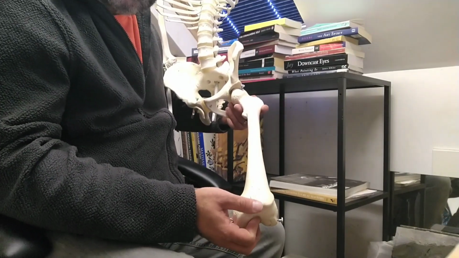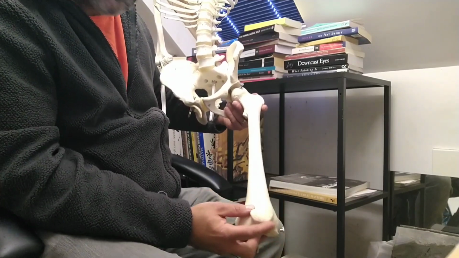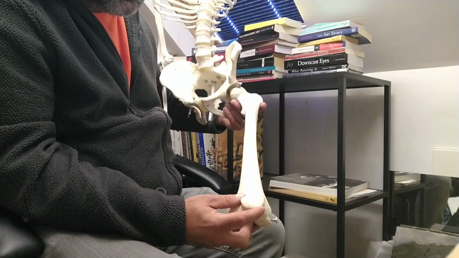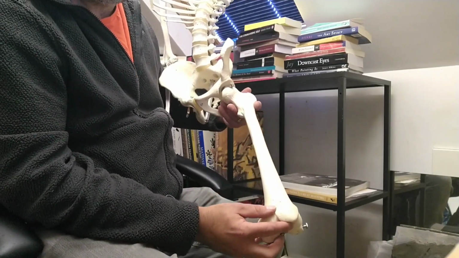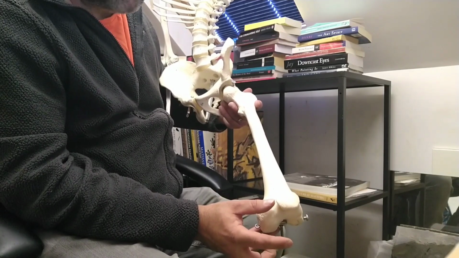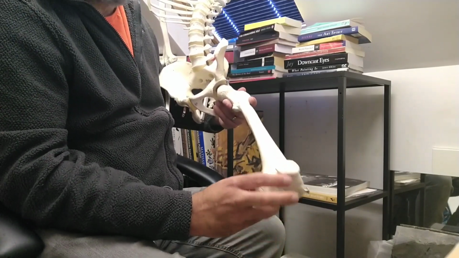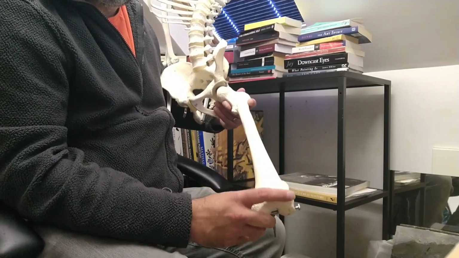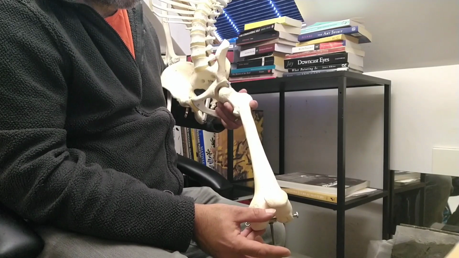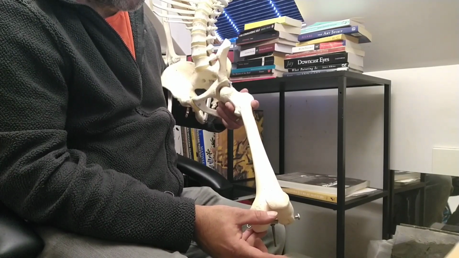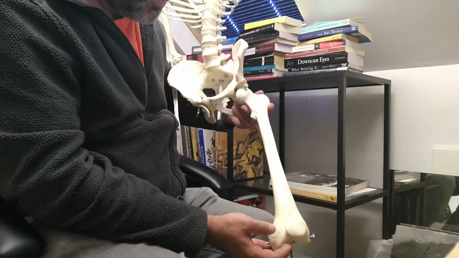On these models, the patella is screwed to the outside of the femur. But in reality, the patella floats within a tendon that runs across the knee, so that when the knee is flexed, the patella will float down and cover that gap in the joint, and protect the ligaments inside, which is rather important.